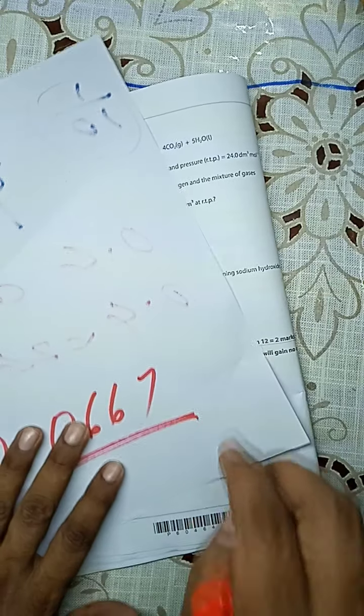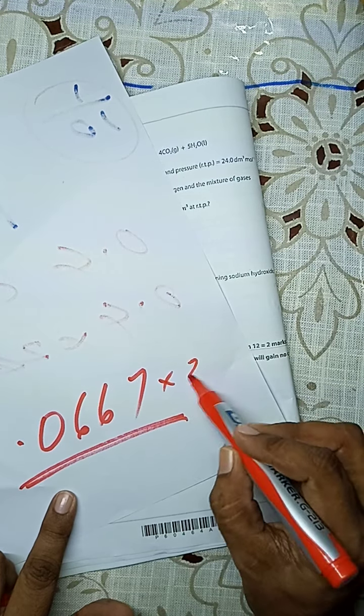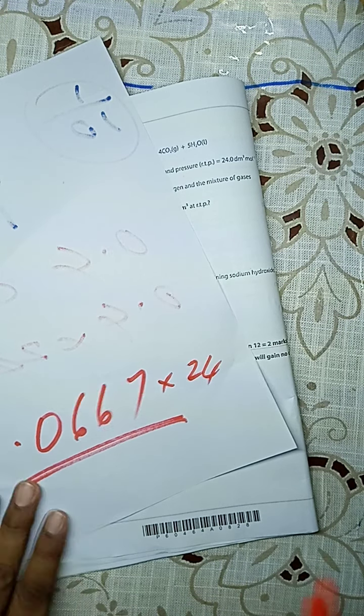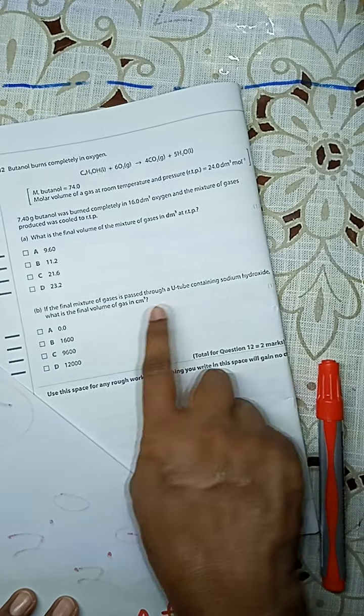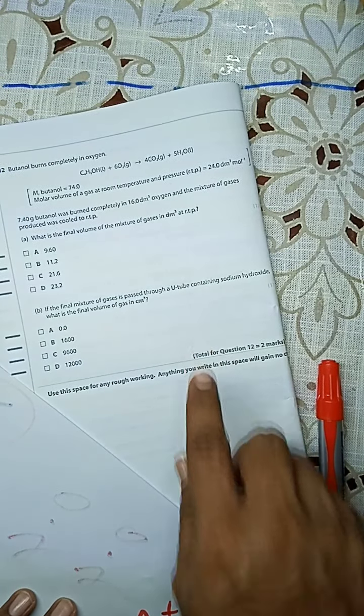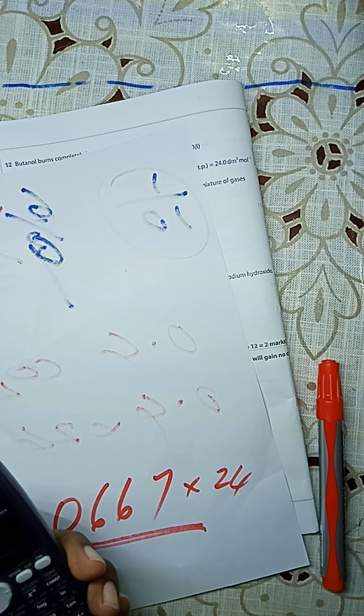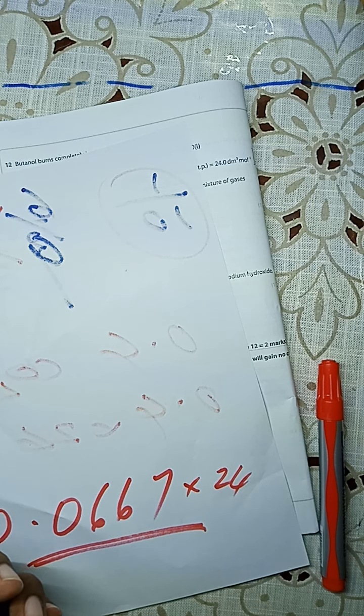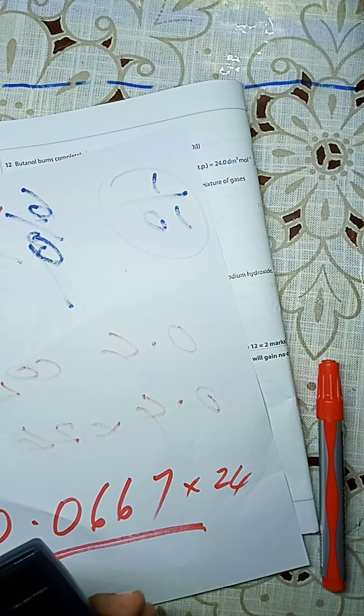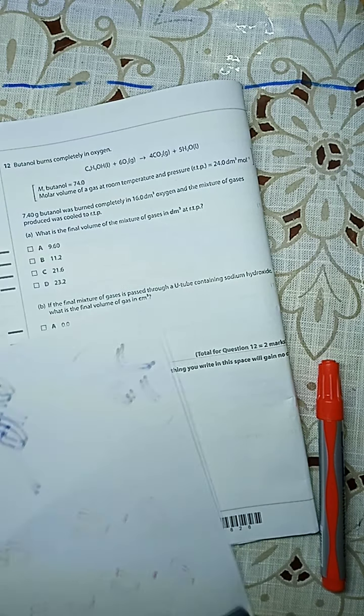Then that into 24 should be the volume of oxygen. Then 24 into 0.0667, that is 1.6 dm³.